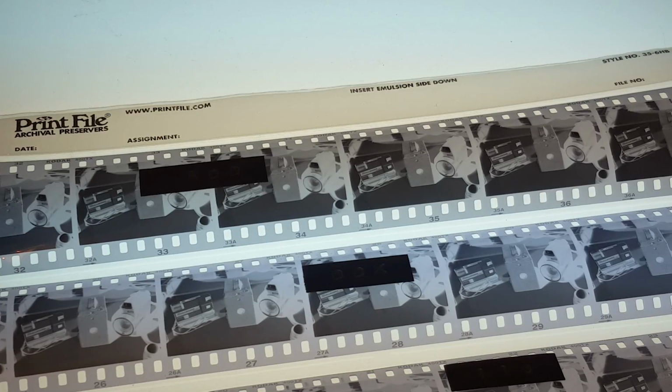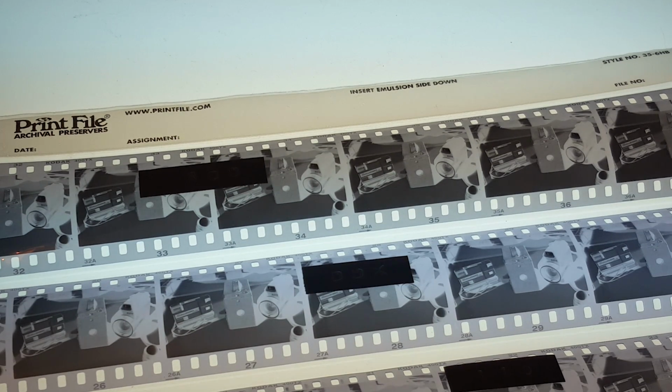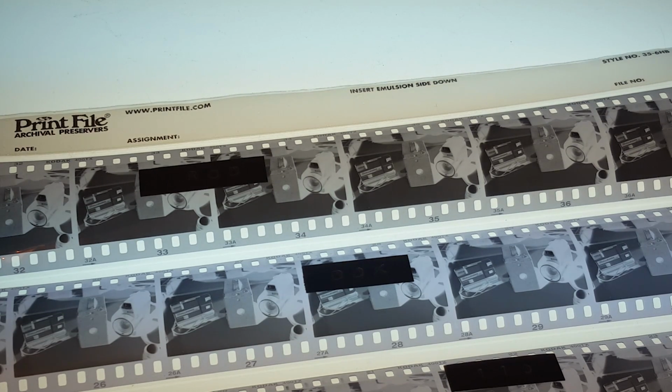So I'm gonna focus on the same part of the frame for each negative. This is the Rodinal. This is the DDX. And this is the HC-110. I'm still fascinated by how similar DDX and 110 are so far. I really feel like I'm not gonna see too much more difference until I get it on the scanner.